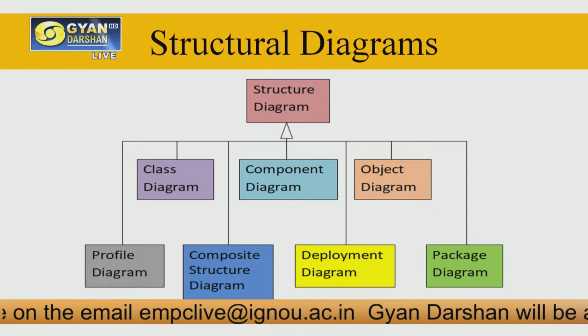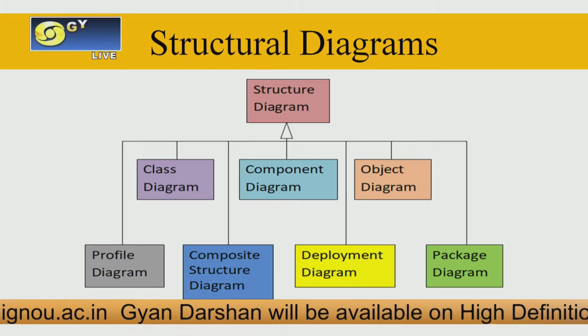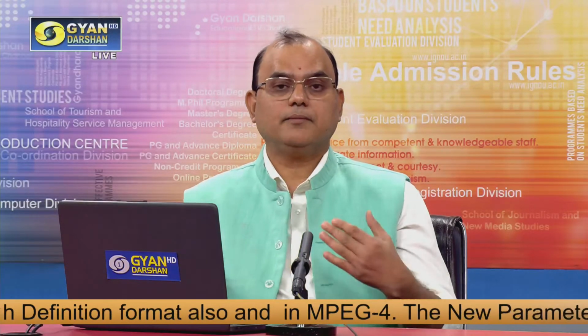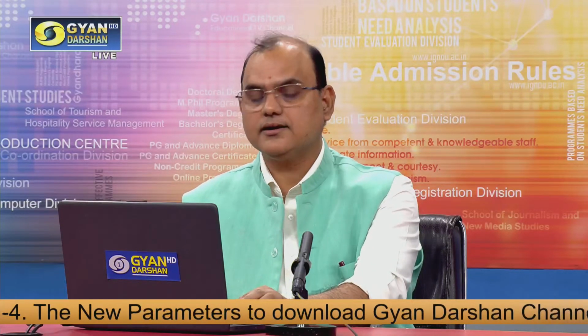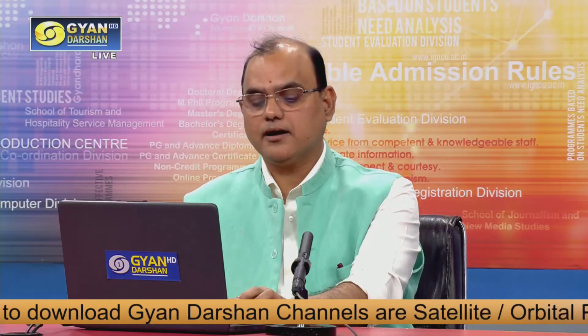Then the profile diagram, composite structure diagram, deployment diagram, and package diagram. Among these, one important diagram for understanding the system is the deployment diagram. For that I will discuss in a little more detail what things we keep in the deployment diagram and how we find different components in it.